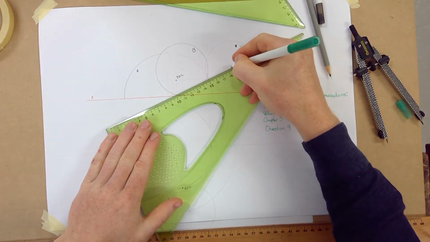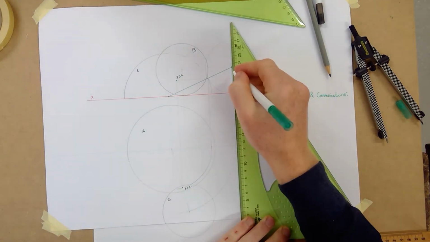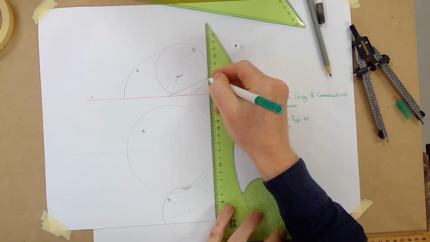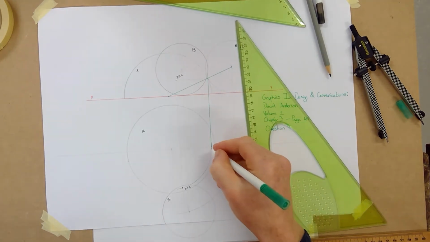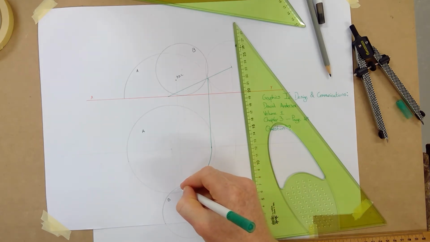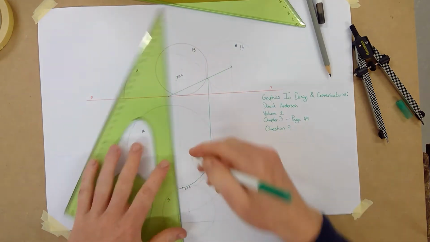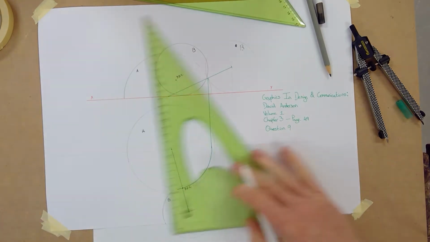So I join the two centers here first. Drop this down. Turn it around. And my two centers there.